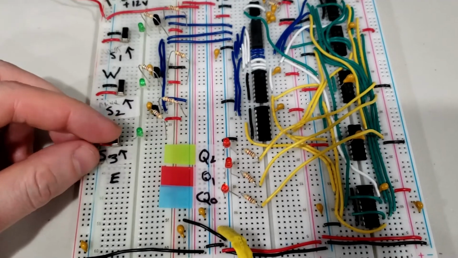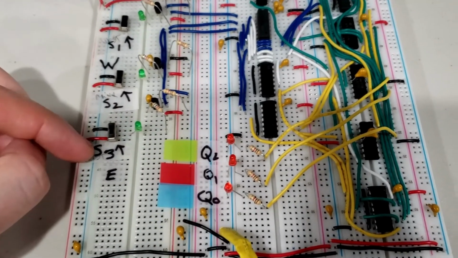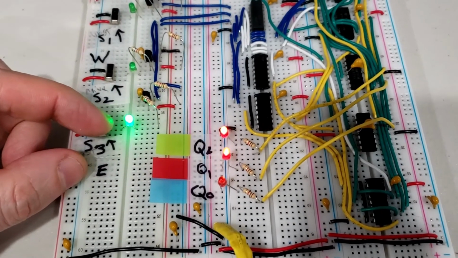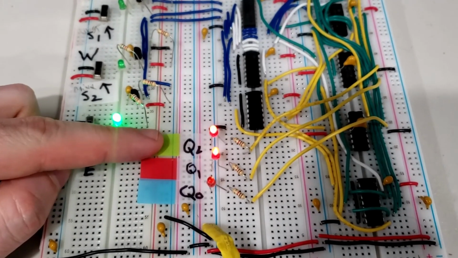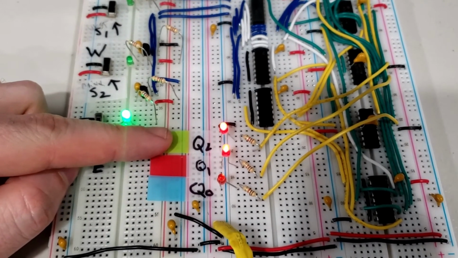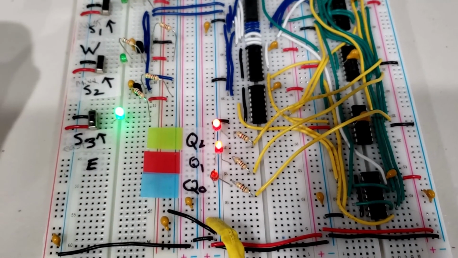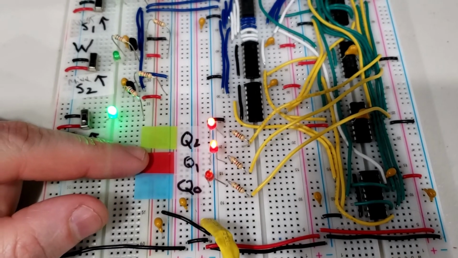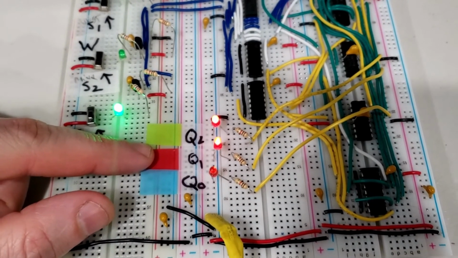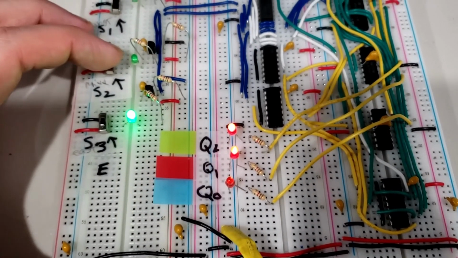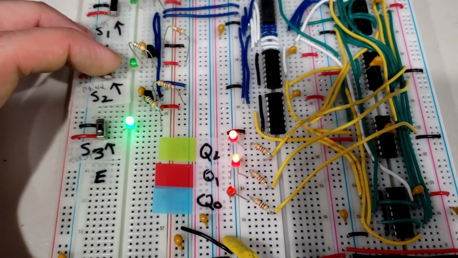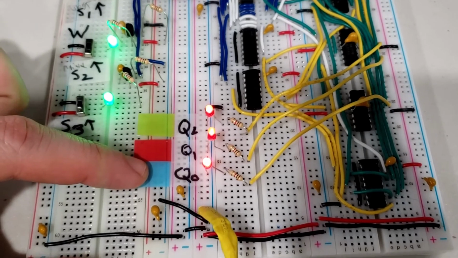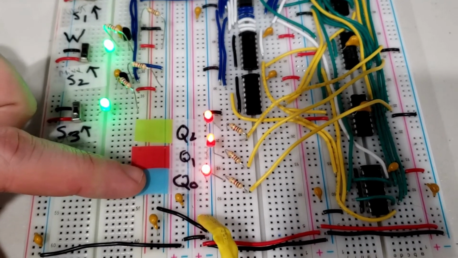This is the east switch, so the train is going west. So the train hits S3 first. This status indicator right now means that the train is westbound. This one, Q1 again, means that there's a train on the tracks. So then after hitting S3, the train would hit S2. So now Q0 lights up. That lets us know that there is a train in the crossing.